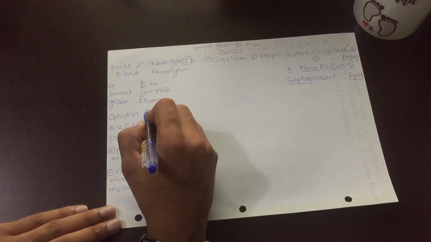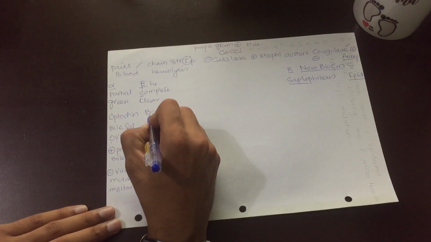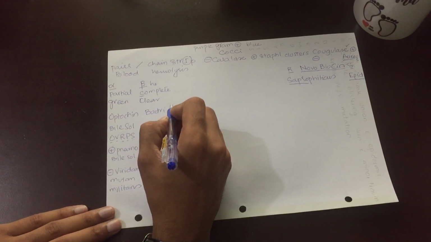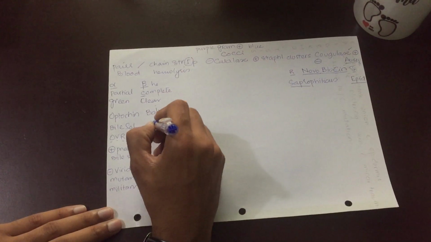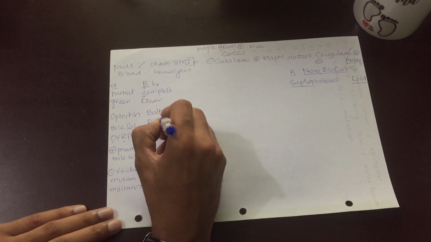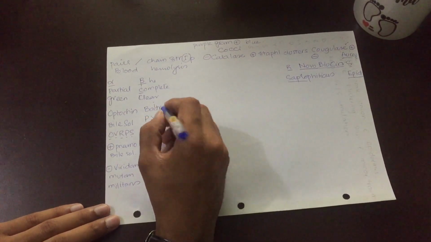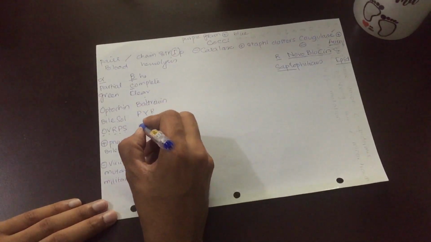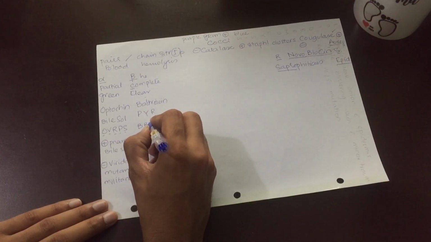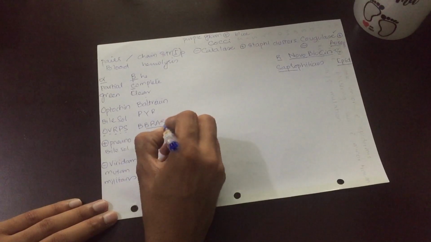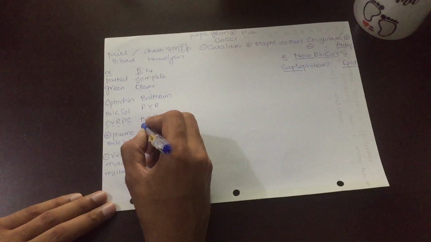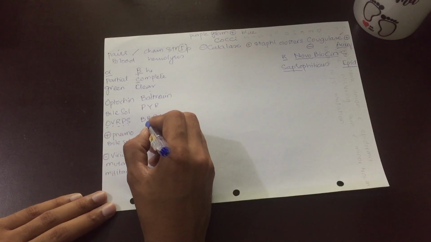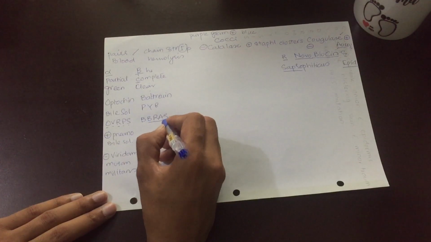Then we do another test for bacitracin or PYR. There is a mnemonic here: B for bacitracin, and group B is resistant and A is sensitive.